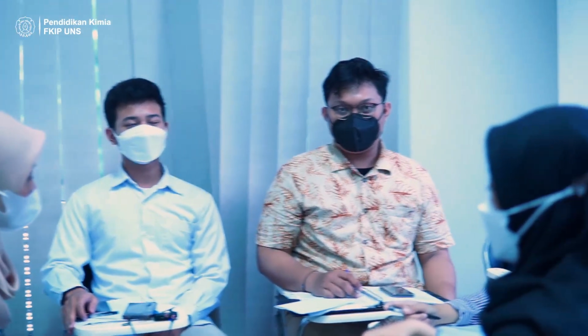and we are going to extract this bunga telang, or butterfly pea flowers. Thank you very much. Group 2. Group 2 will choose berry sweet. Thank you very much. Last but not least, group 3. We are from group 3, and we have already discussed using hibiscus flower.